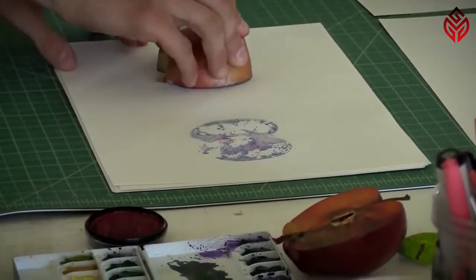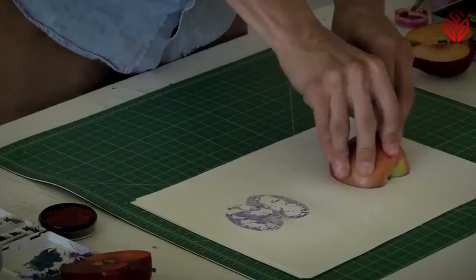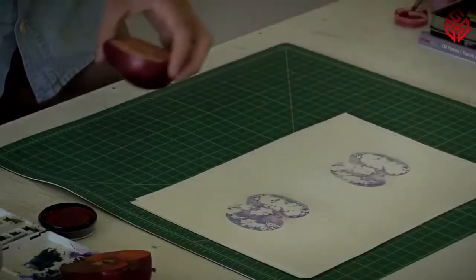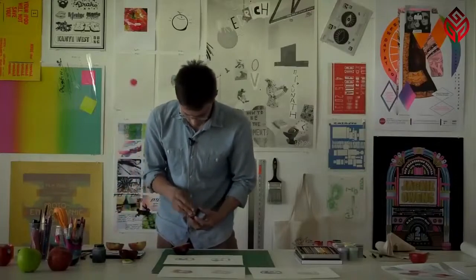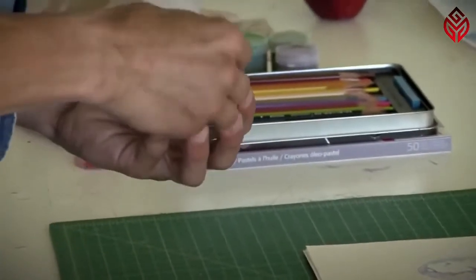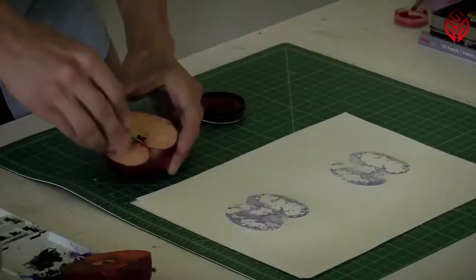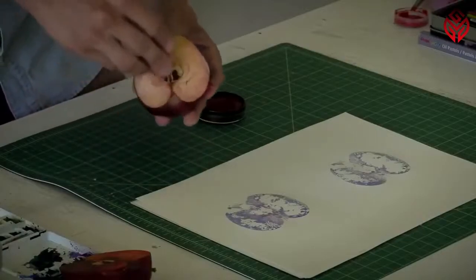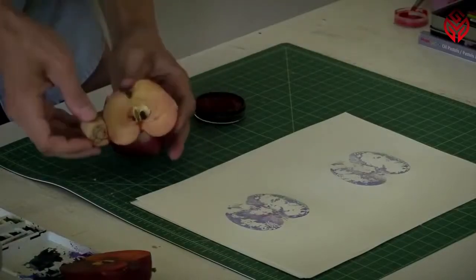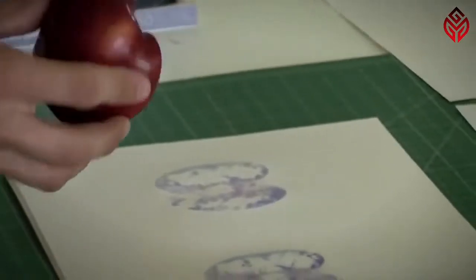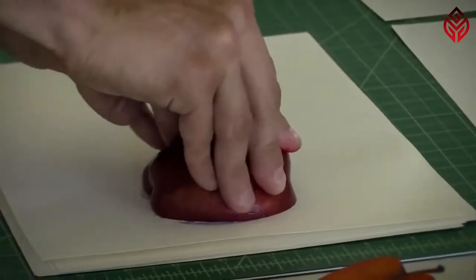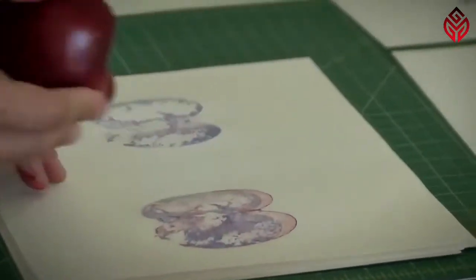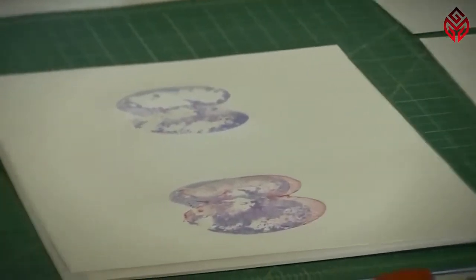Print that twice, and then maybe I'll take the other apple with the stamp ink and overprint with that to get the contrasting colors and shapes of the two different apple slices, or two different apple sections. Just quickly ink the edges. Just an overprint. And we'll try one more.